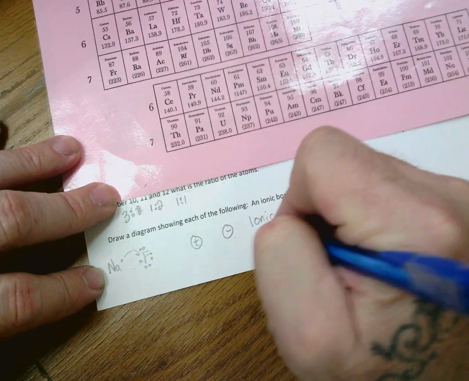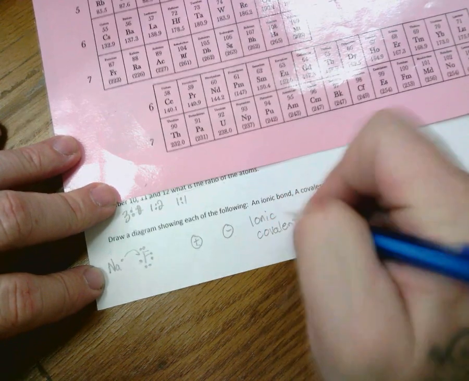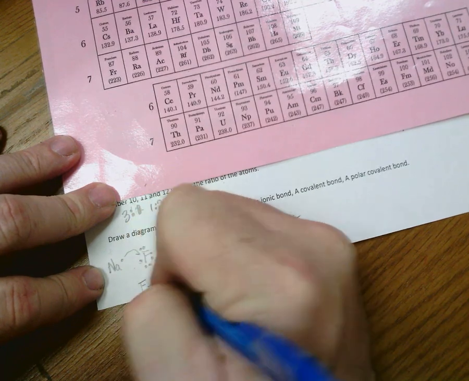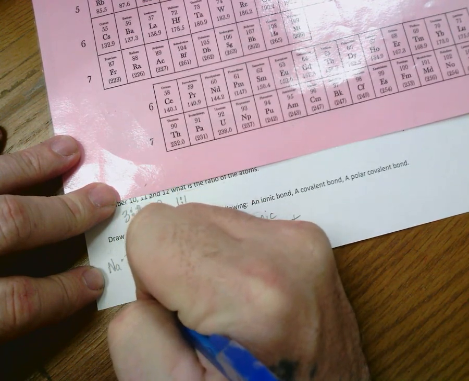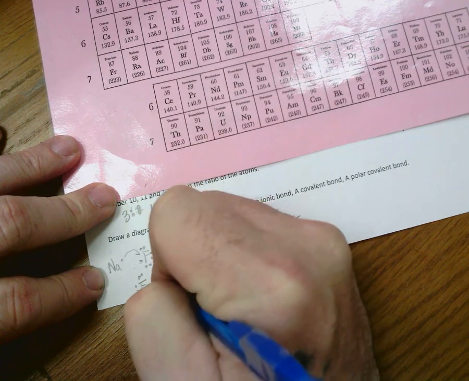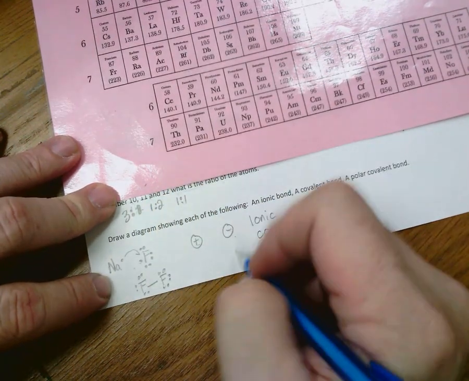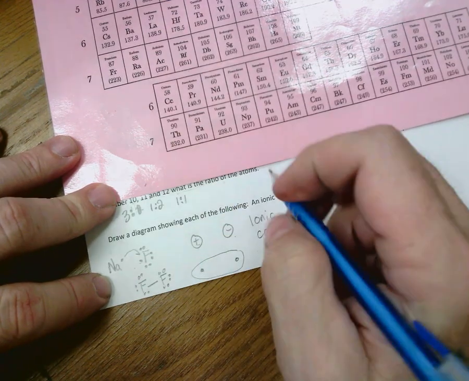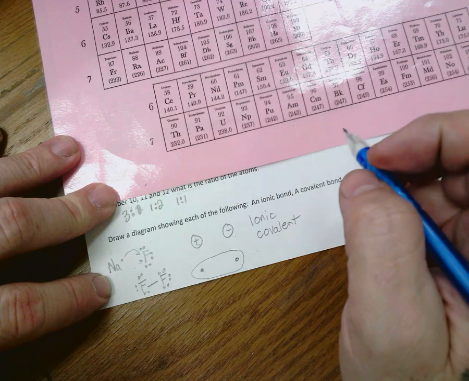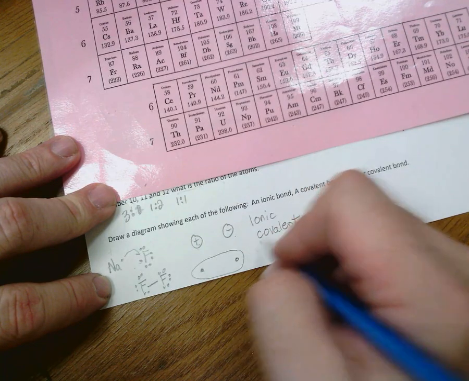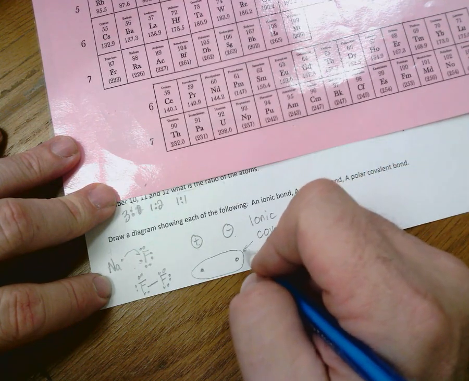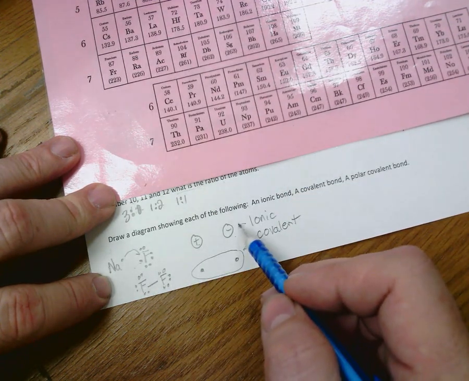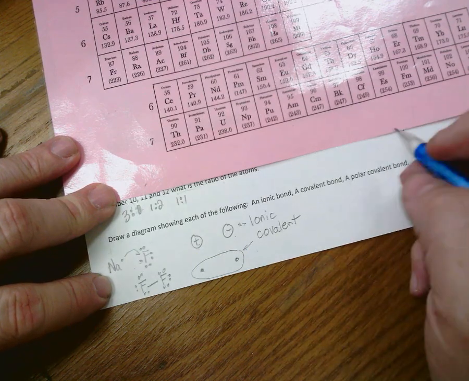So then covalent. Do you remember fluorine, and they share 1, and then they have these 6. And they're sharing equally, right? So this is covalent, right? That's covalent. Because there's no difference in the electronegativity. Ionic, covalent, and then polar covalent.